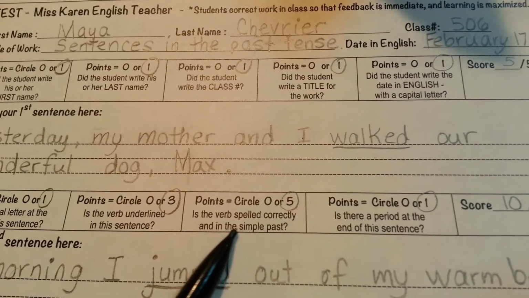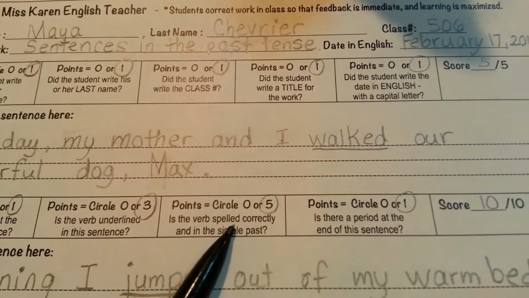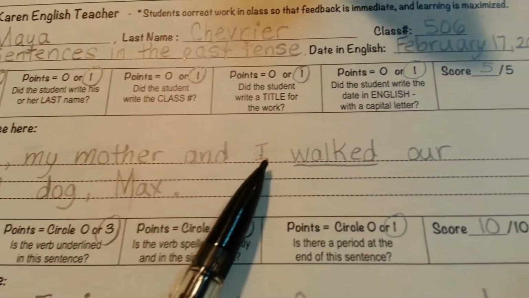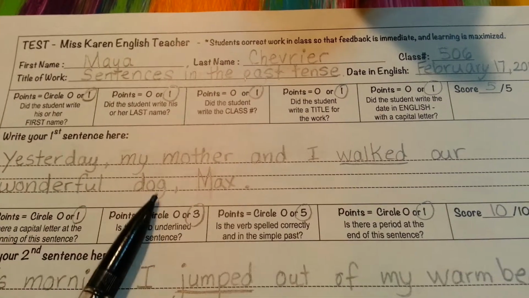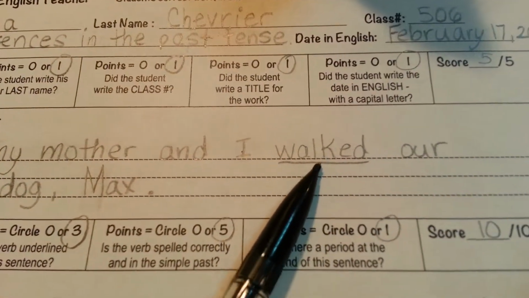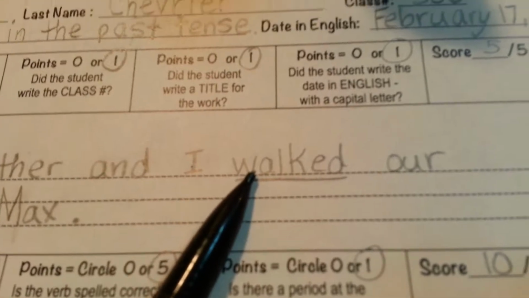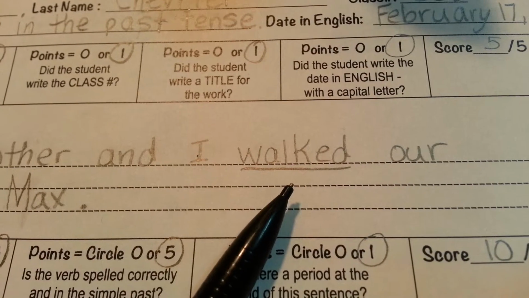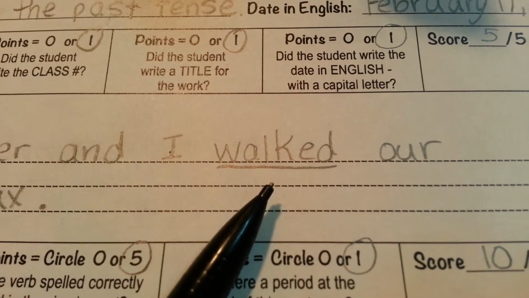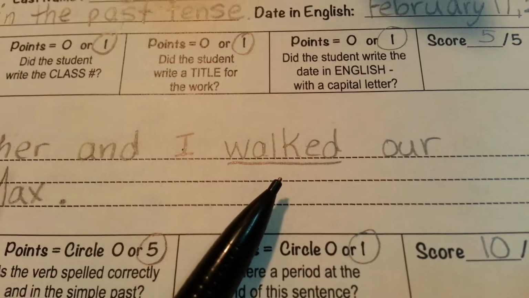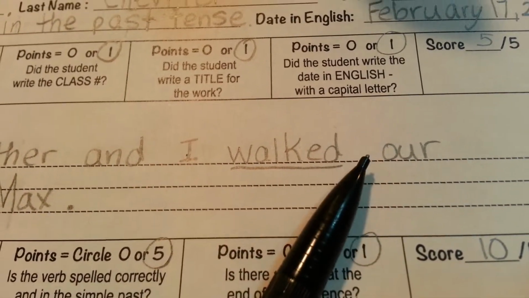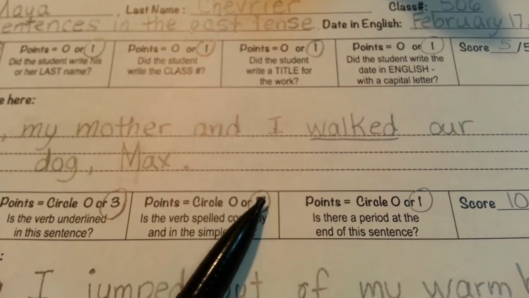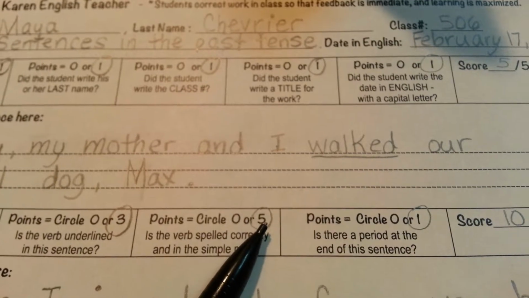Is the verb spelled correctly and in the simple past? Well, let's see here. Yesterday, my mother and I walked our wonderful dog, Max. Walked. W-A-L-K-E-D. That is the simple past of the verb to walk. So yes, it's spelled properly. And so, is the verb spelled correctly and in the simple past? Yes, it is. So it's 5 points.